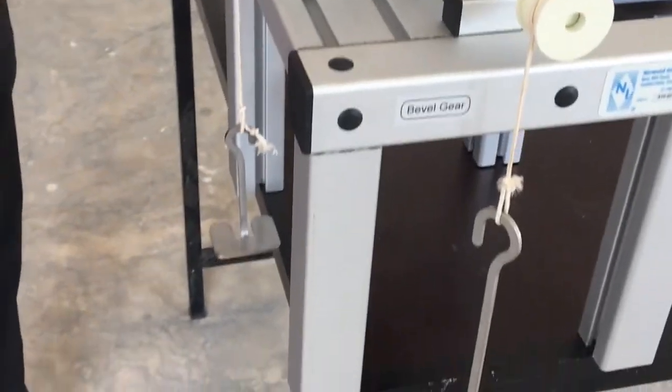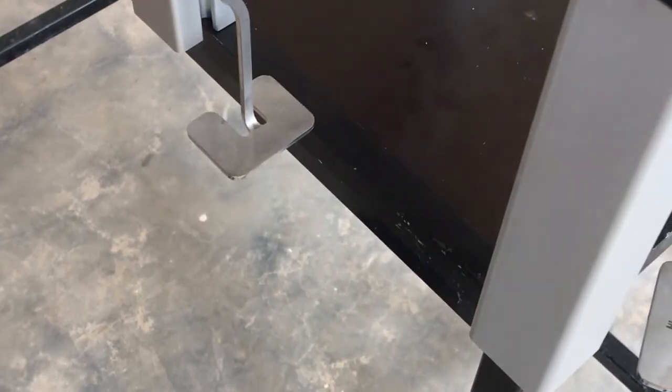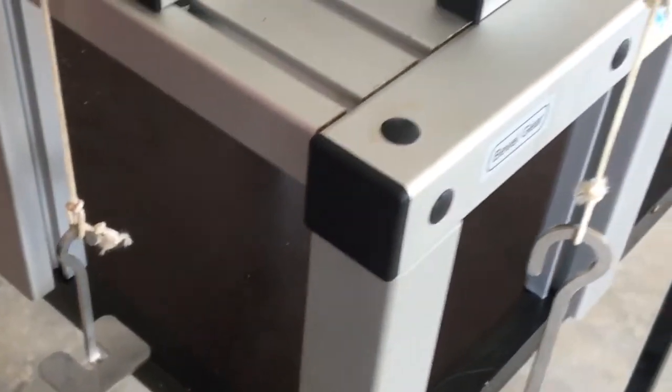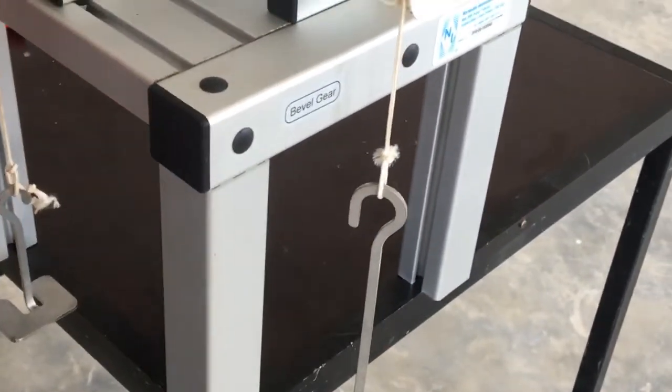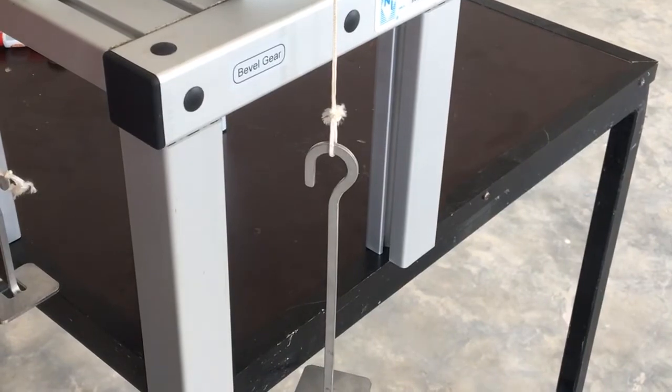So what we are going to do is add weights on the pinion side of the hanger, to see how much load or weight we have to add in order to just move the hanger that is attached to the larger gear.